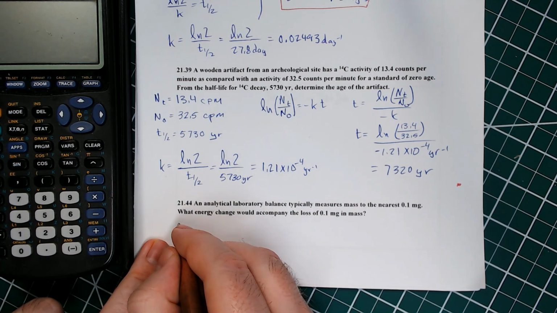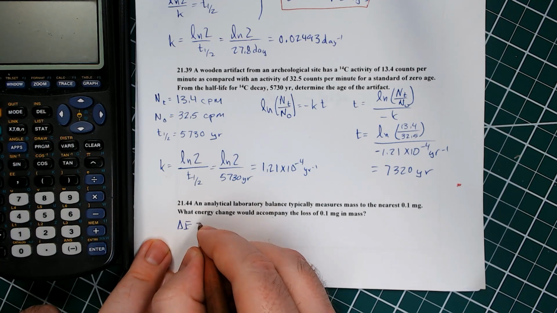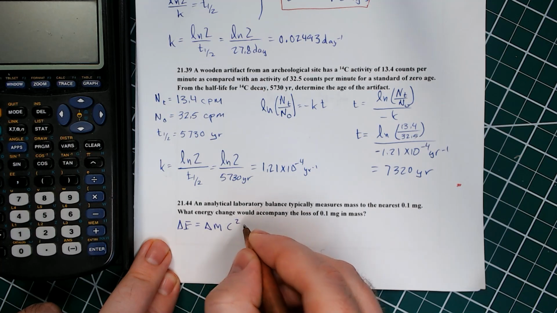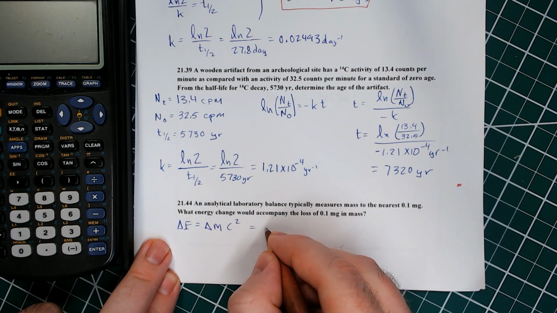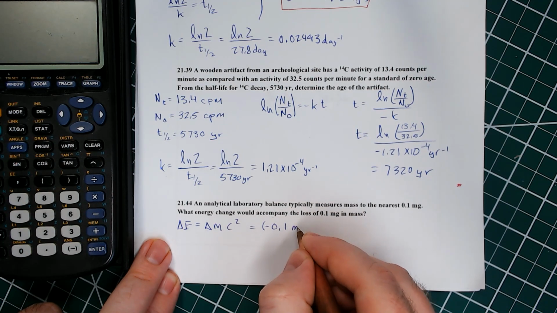So we're going to do that calculation. Delta E is equal to delta M times c squared. Delta M is going to be equal to negative 0.1 milligrams.